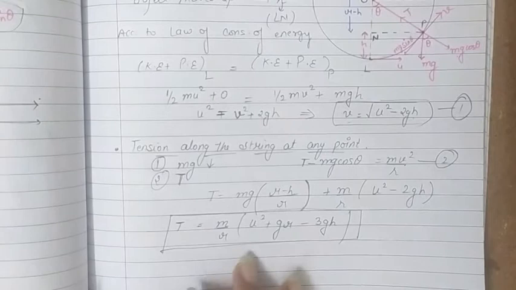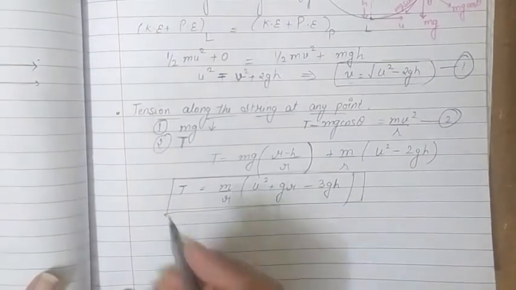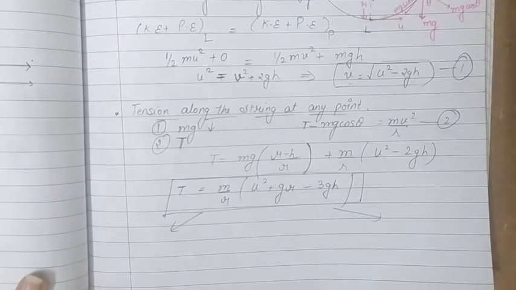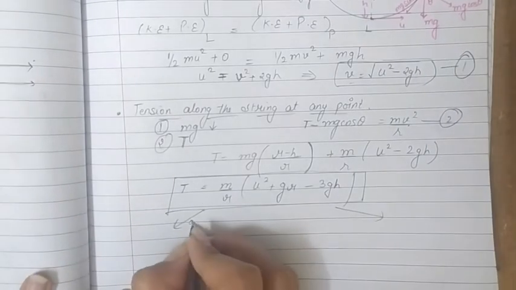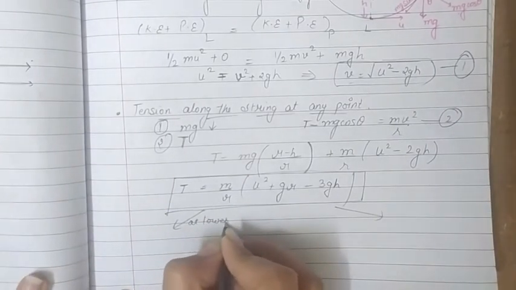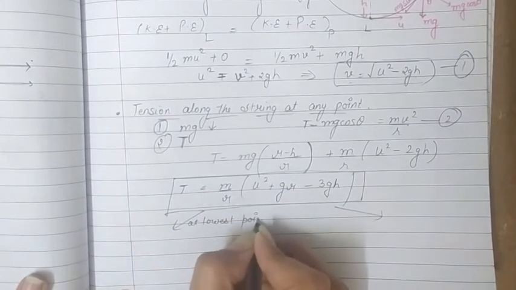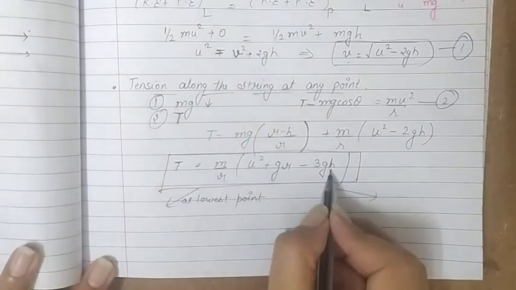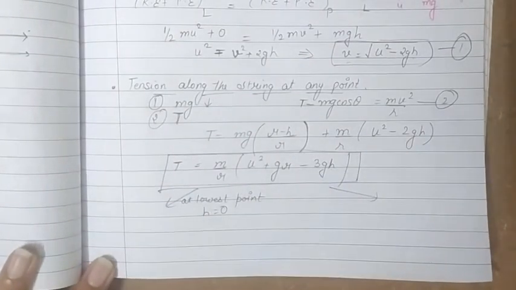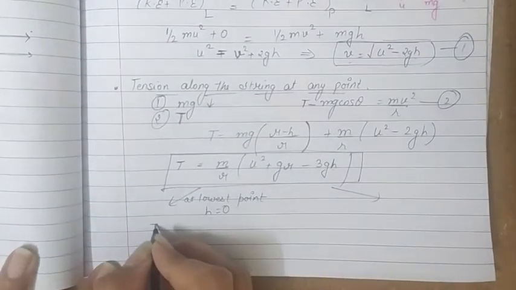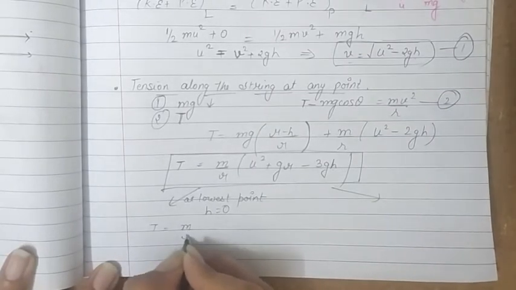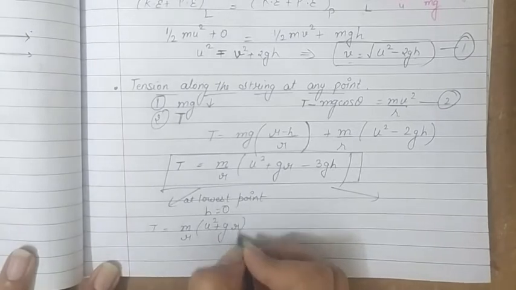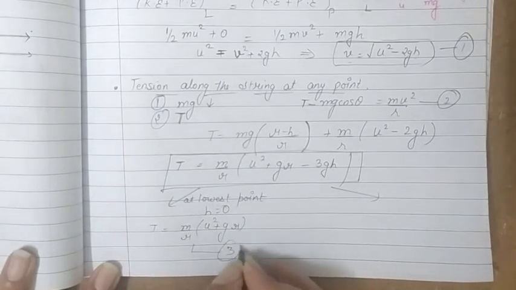Now there are two special cases for this value of tension, at the lowest point and at the highest point. So first I am talking about the lowest point. If we talk about the tension at the lowest point, we are talking about the point L. So at point L, this value of h will be 0. At lowest point h will be 0, and we get tension is equal to m upon r into u square plus gr, right? This is equation number 3.